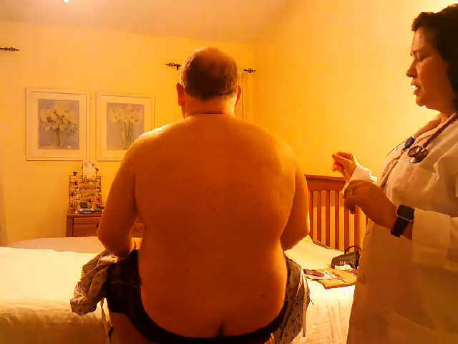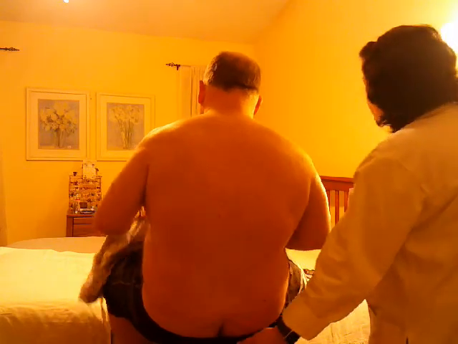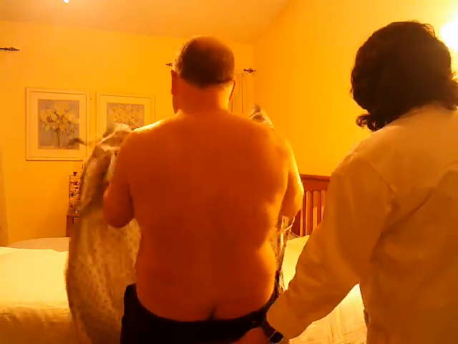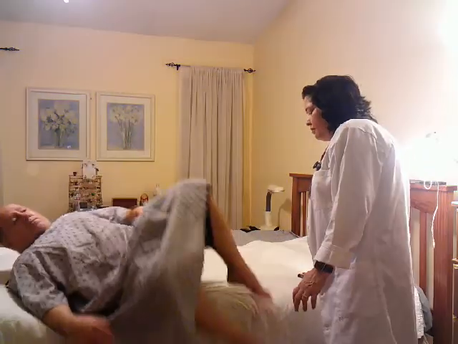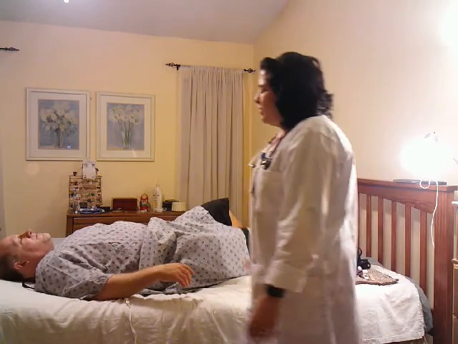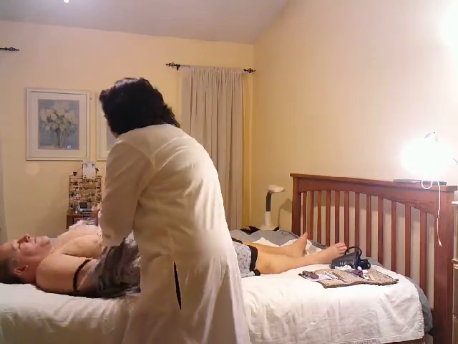So now what I'm going to have you do is lie down on the bed here, and I'll help you. I'll move the stool out of the way when you step off. Good. There you go. All right. So we'll just loosen your gown here. Just pull it down here.